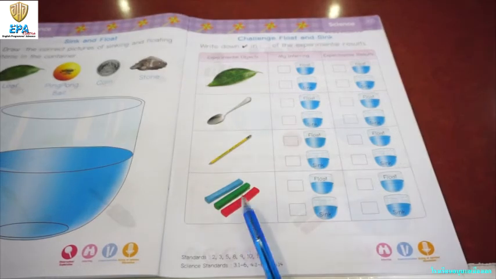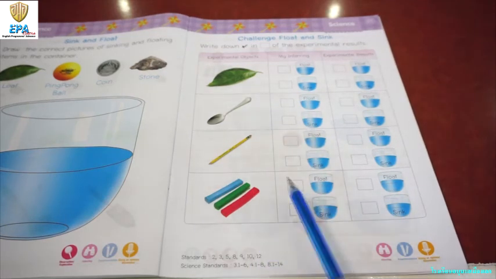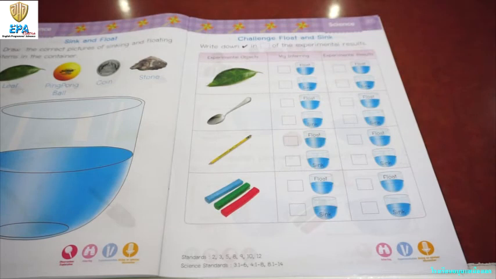Now let's move on to the dough. What do you think will happen to the dough if you put it in water? Will it float or will it sink? If you think the dough will float, put a check here. And if you think it will sink, put it here. Now for the experimental results, what happened to the dough when you put it in water?